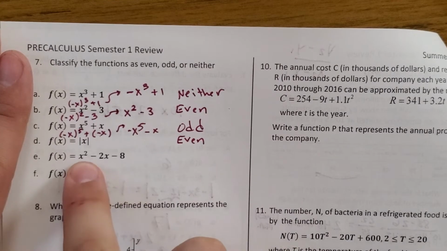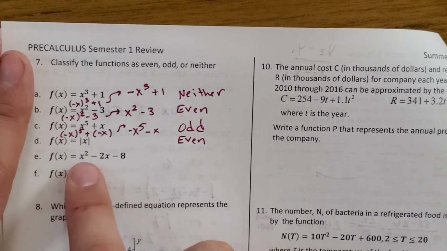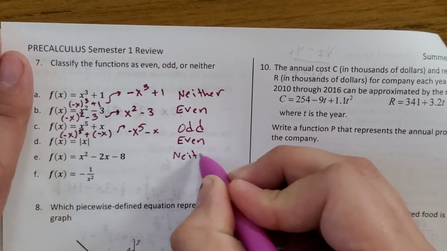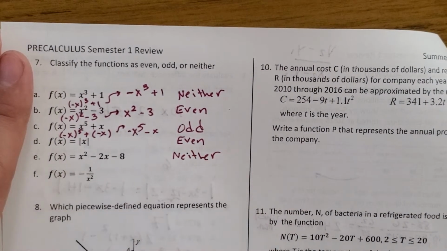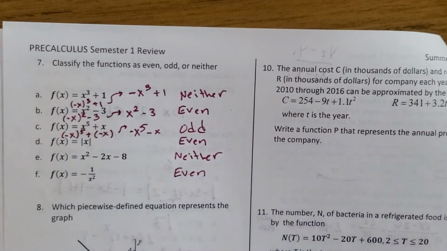In part E, I've got an even power and an odd power. So since there's one even and one odd, this one's not going to change signs, but this one will. So this would be neither. And in the bottom, I've got an even power. So when I plug in negative x, it's going to go back to a positive. So since it's an even power, this will be even as well.